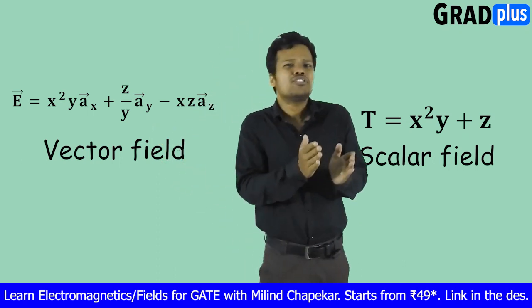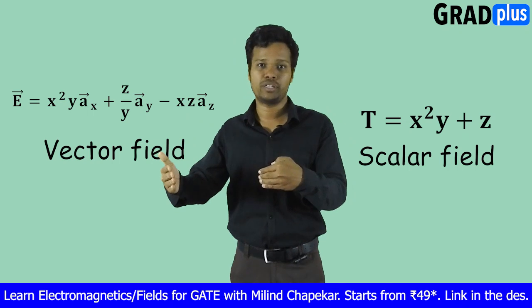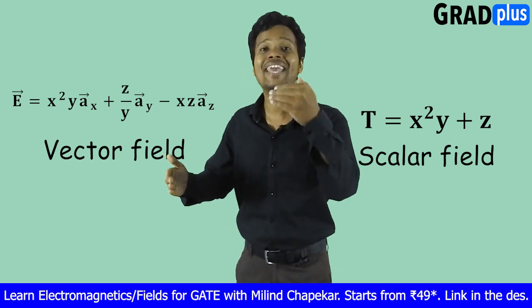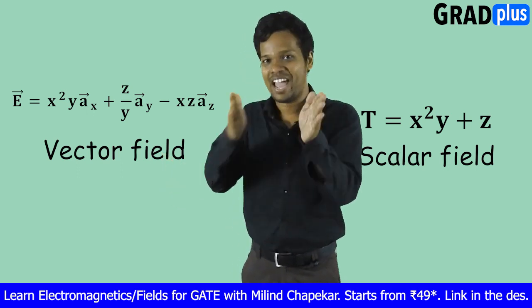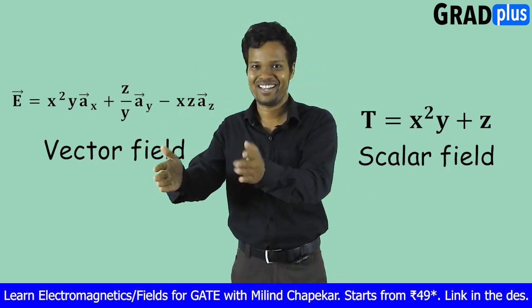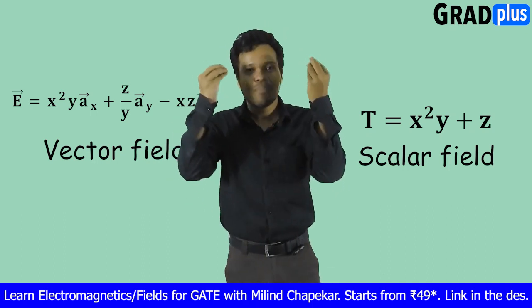So divergence operation is operated over the vector field, and after performing the divergence of the vector field, we get the scalar answer. Divergence is performed over the vector, but the answer is scalar. Yes or no?